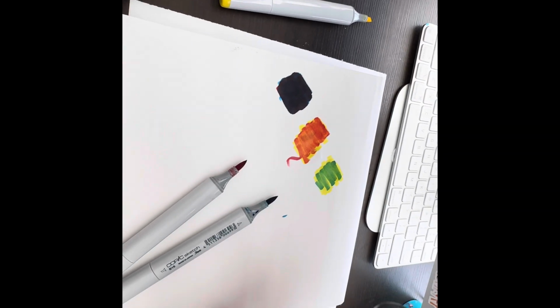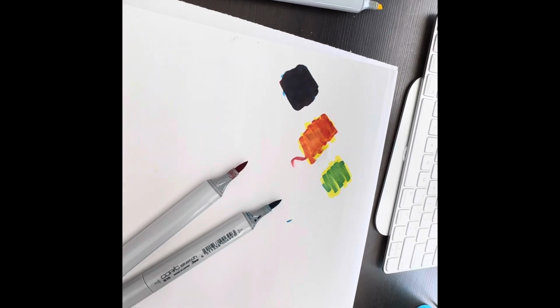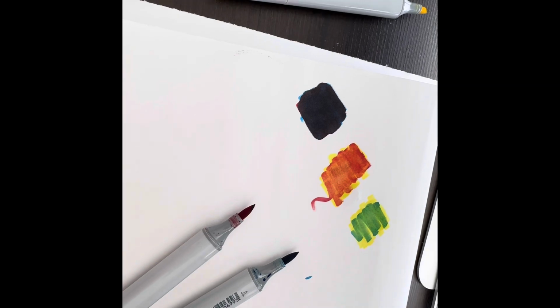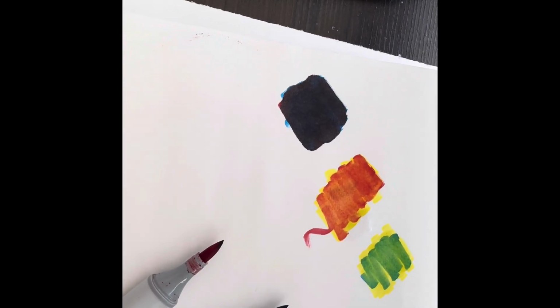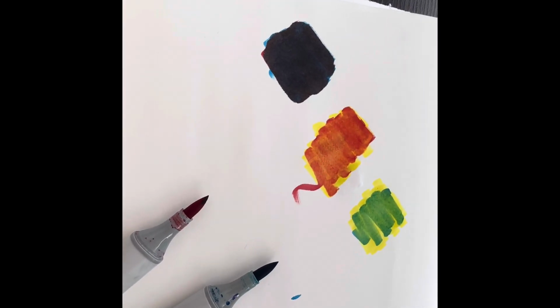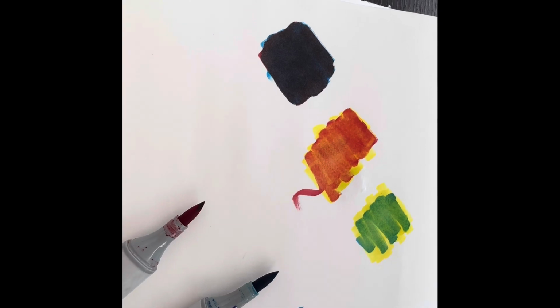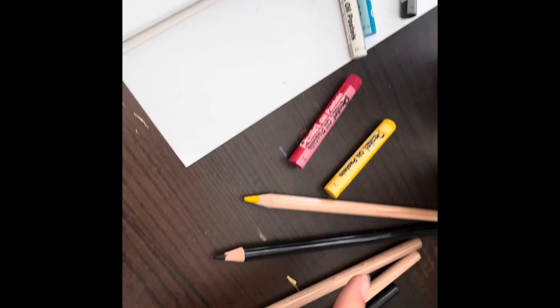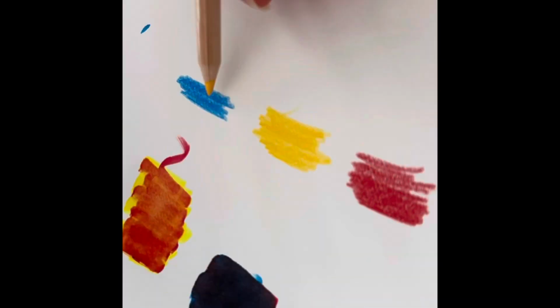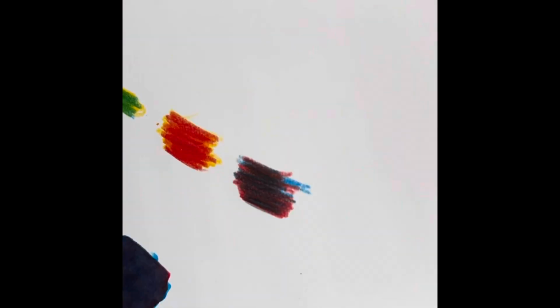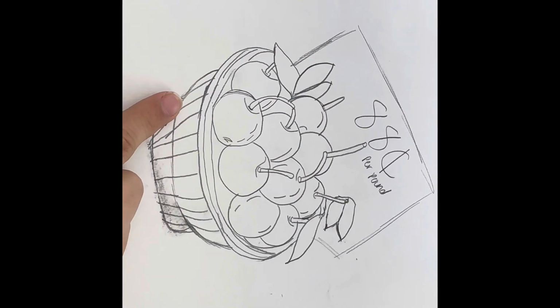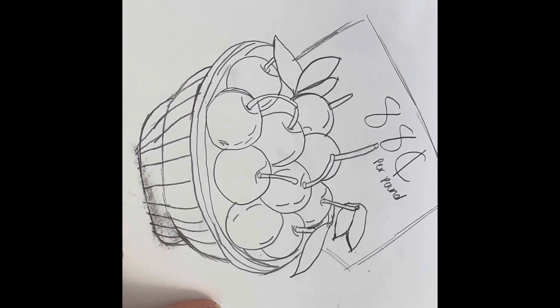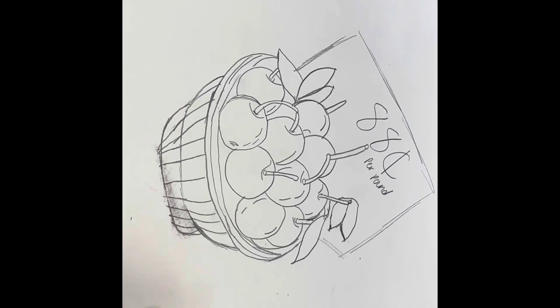For markers, most times you don't need a dark color or a white color to make it brighter or darker. You'll just need to experiment with layering the colors until you get the perfect color that you desire. Now I'm just going to demonstrate the colored pencils and the oil pastels. And now we can get started coloring our cherries, and I want you to pay attention to the colors that I'm using, what we know about color theory.